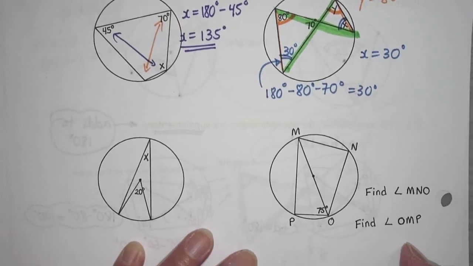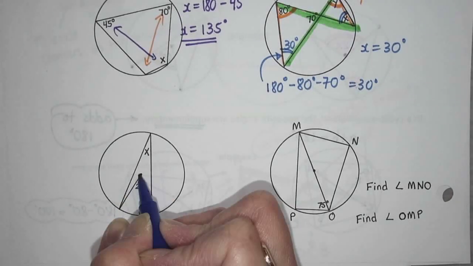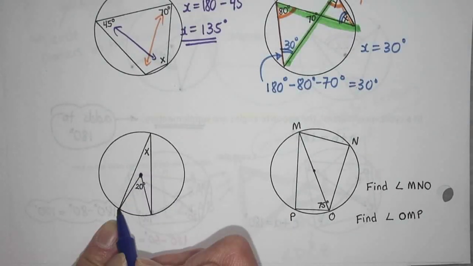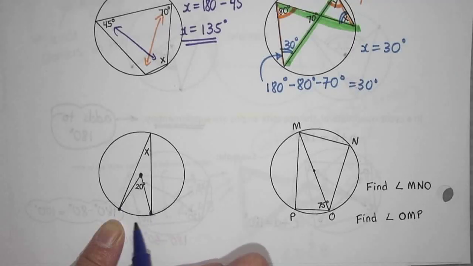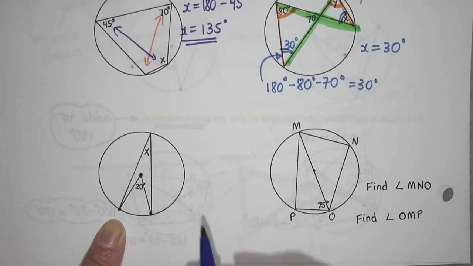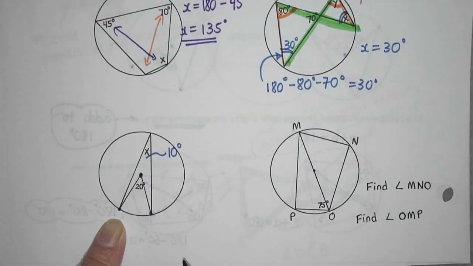Okay, next one. This is the center angle. So the center angle theorem was that the center angle is always much bigger than the outside angle using the same two feet. So using the same two feet to draw the angle, this is 20, this is always much smaller. You can see it's even smaller, so that means that this would be 10 degrees, right? Half of it.